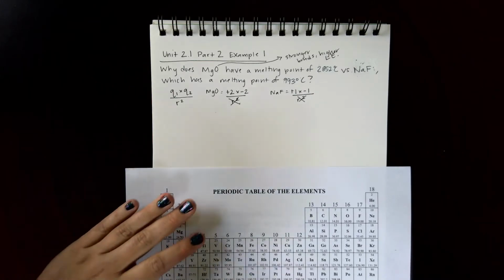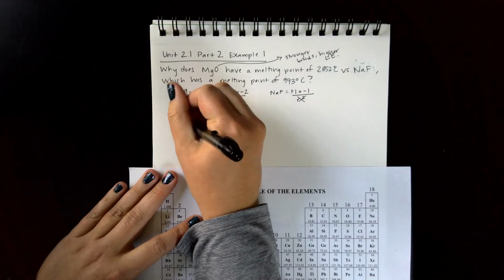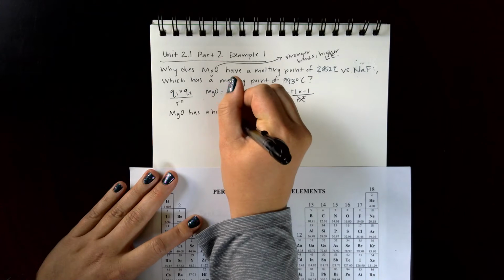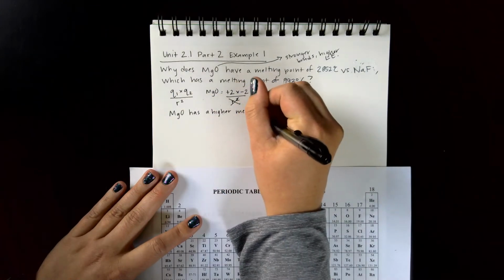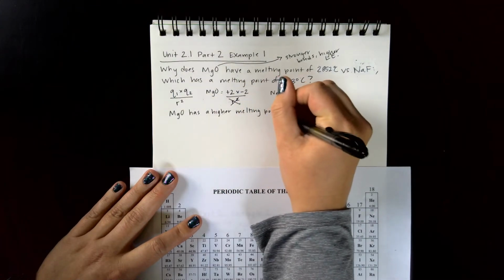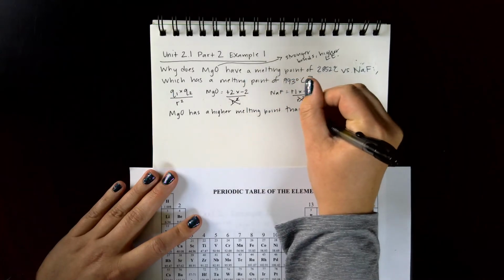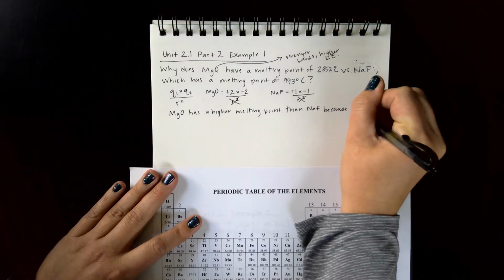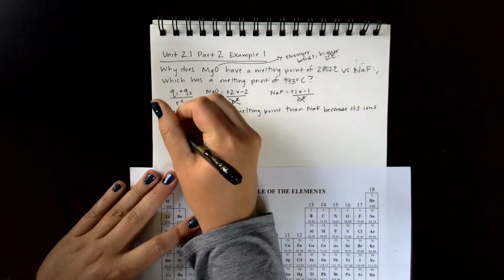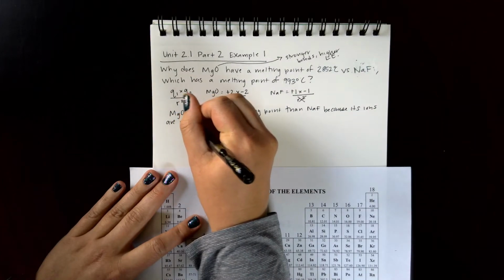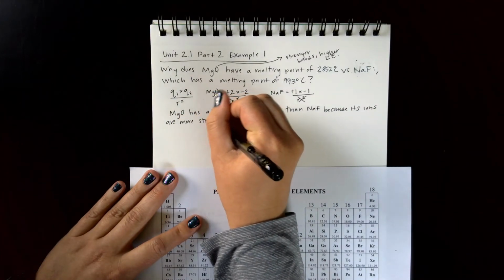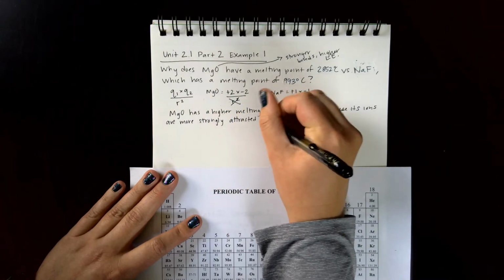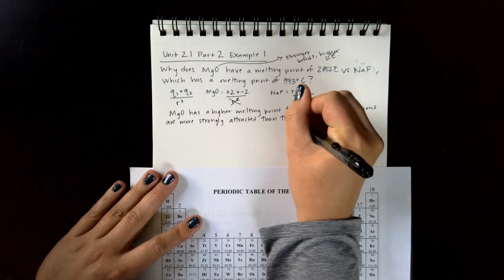So what I am going to want to say is that MgO has a higher melting point than NaF because its ions are more strongly attracted to each other than those in NaF.